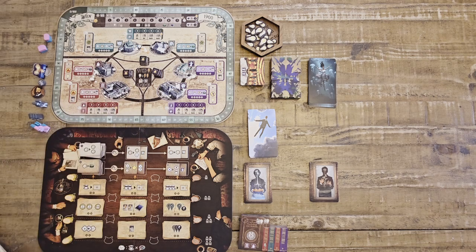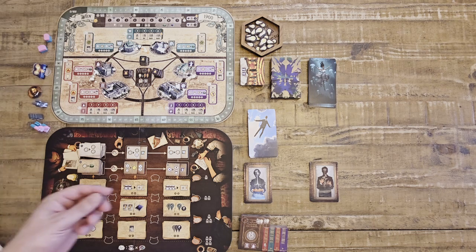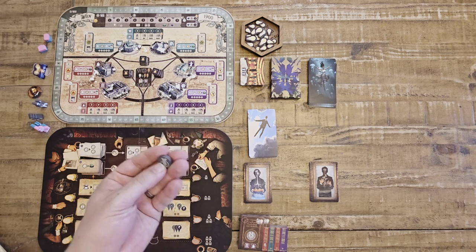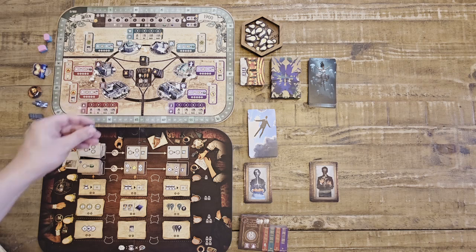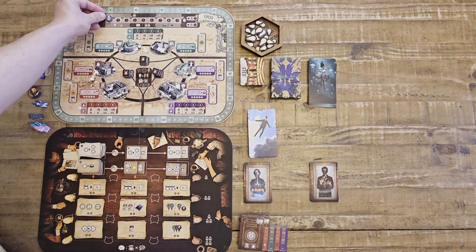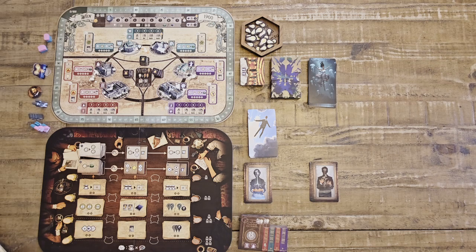Don't be surprised if I knock those over. They're pretty fiddly, and I'm just going to leave them in piles. It's not that big of a deal. Other things on this board: you want your reputation tracker here. That's got Freud and the same little icon as you saw on those. You're going to place it there. He starts on that first space.